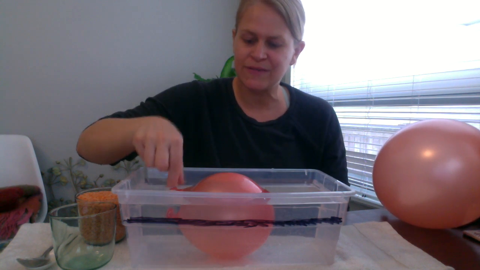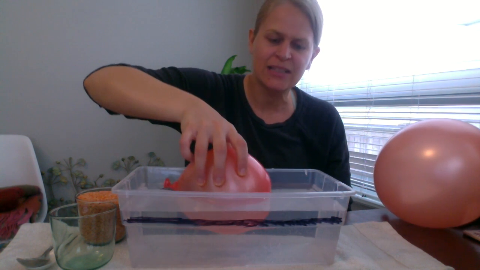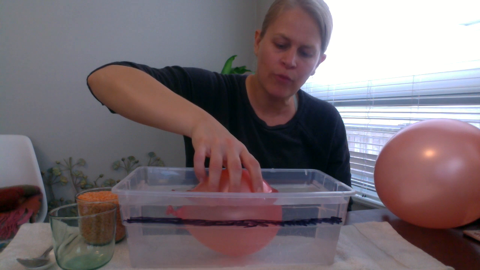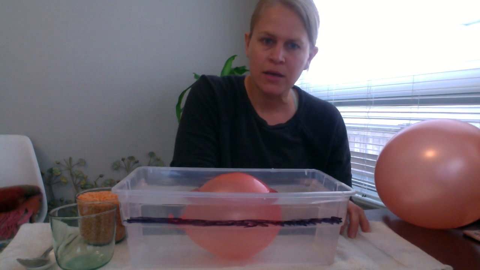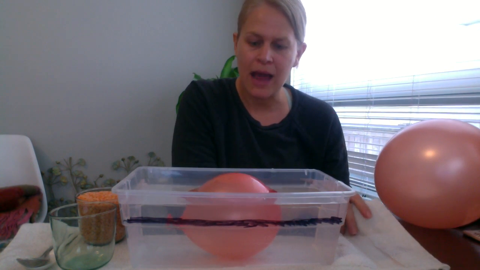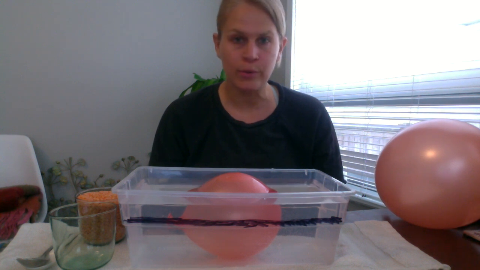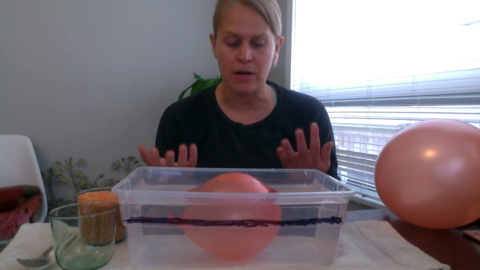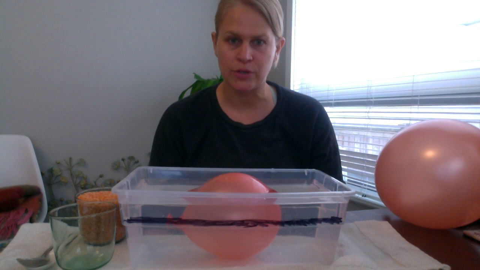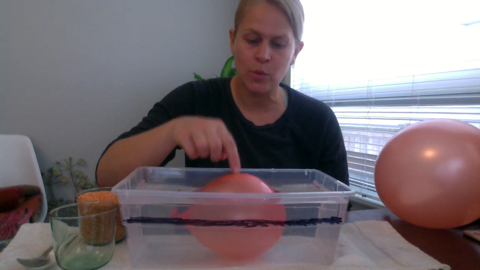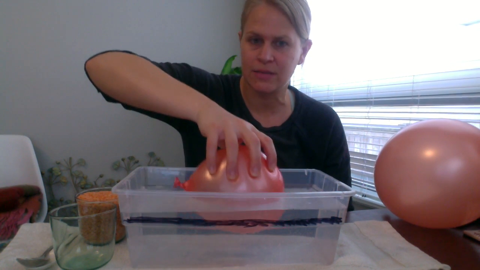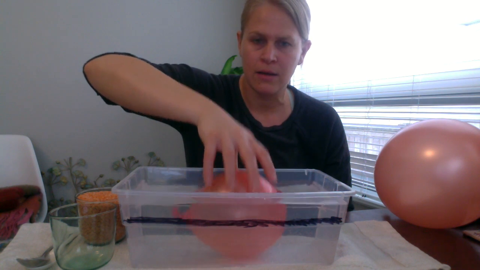So this balloon is very dense and it has to push a lot of water out of the way so that it can have some room. But the balloon weighs more, it's heavier than the water that it pushed away, which is why it sank. So the more dense an object is, the more stuff inside it, the more it will sink.